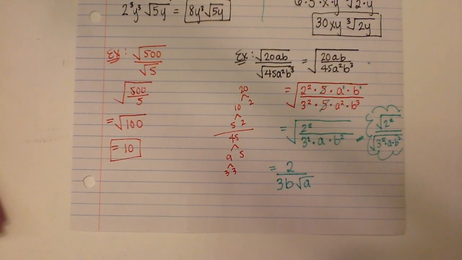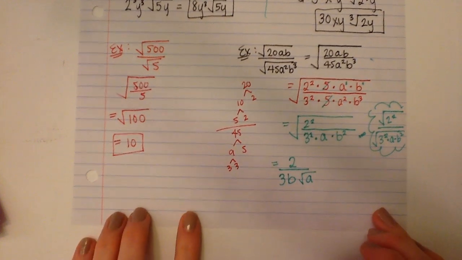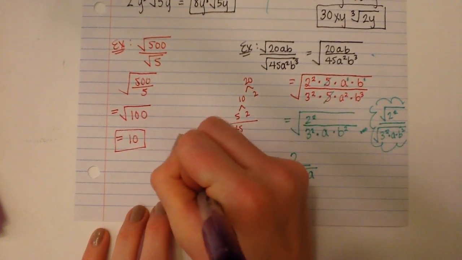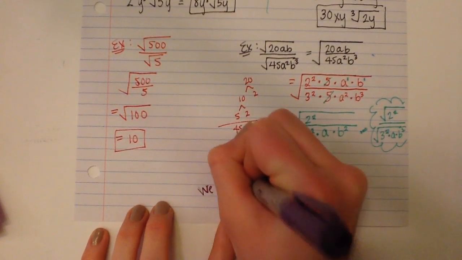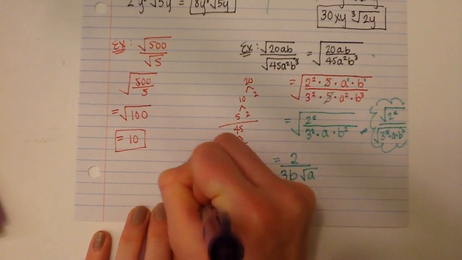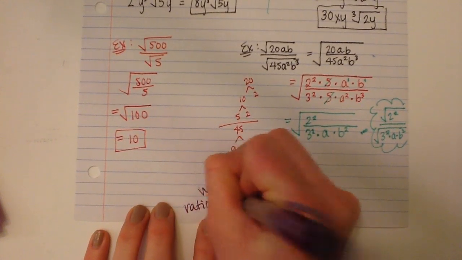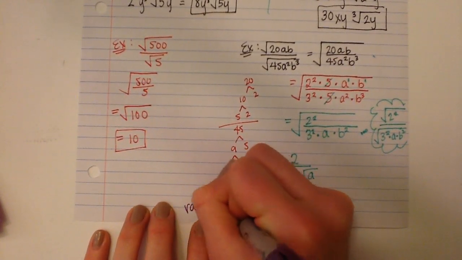Okay, so on the next page we're going to talk about rationalizing the denominator, but right here we need to rationalize the denominator.